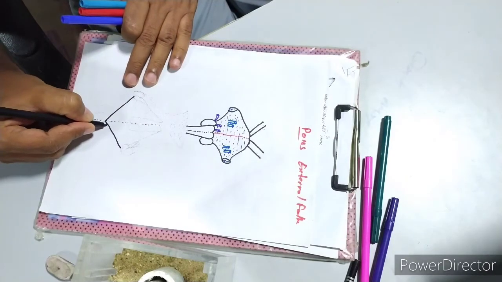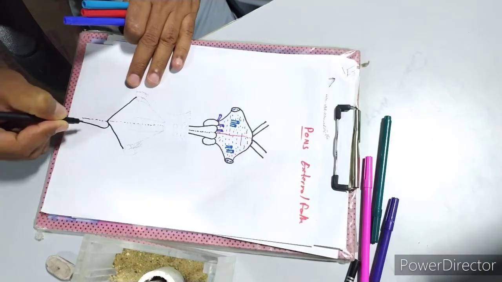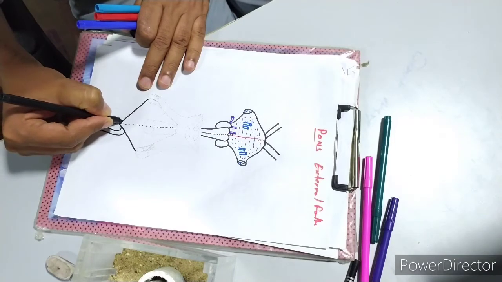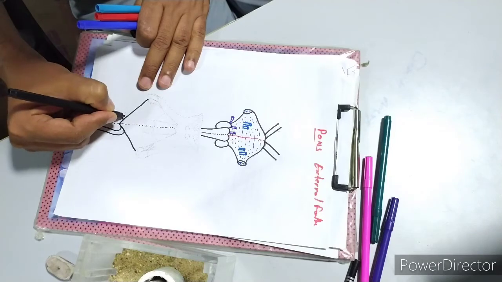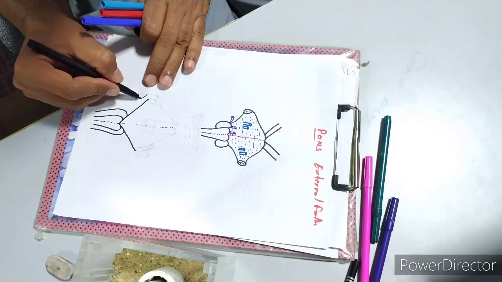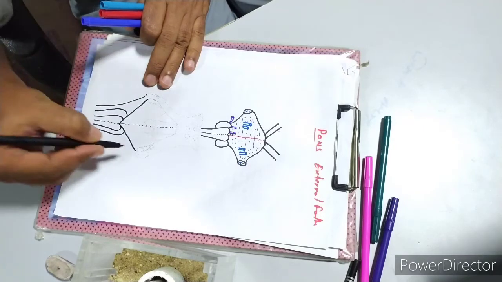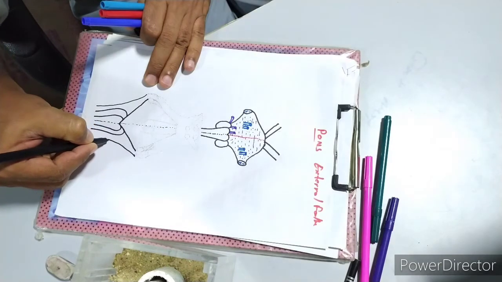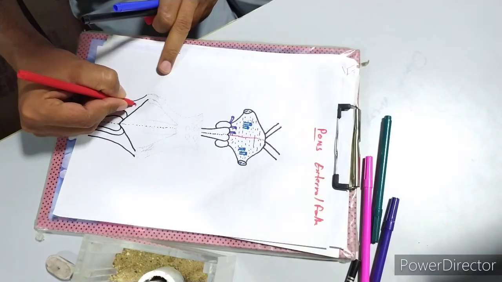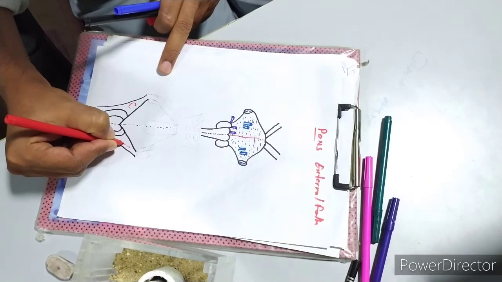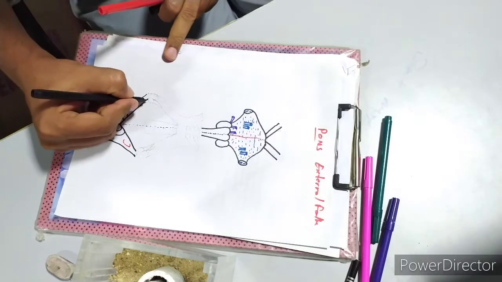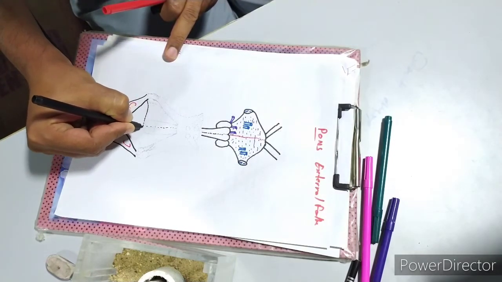Here is the lower part, the medulla, with the fasciculus gracilis and the fasciculus cuneatus. This is the fasciculus cuneatus, and here is the inferior cerebellar peduncle. Here is the tuber cinereum, and these are the fibers of the stria medullaris.